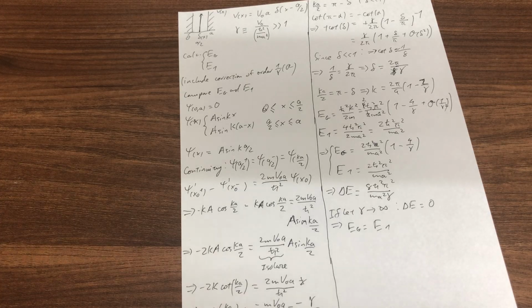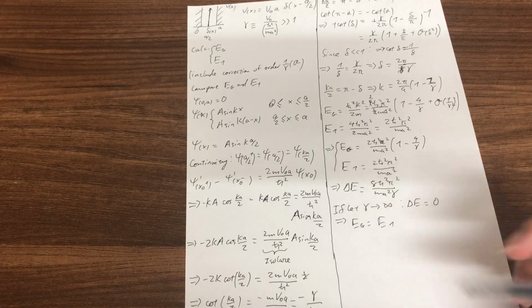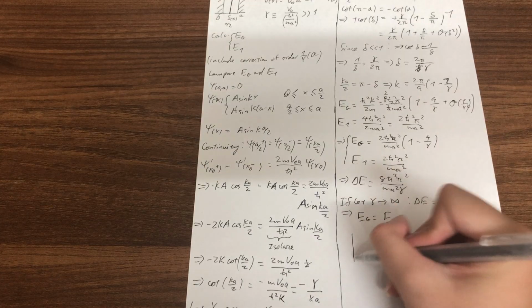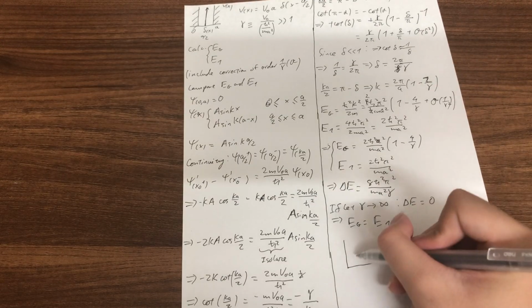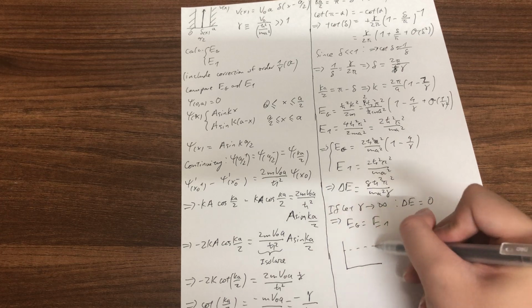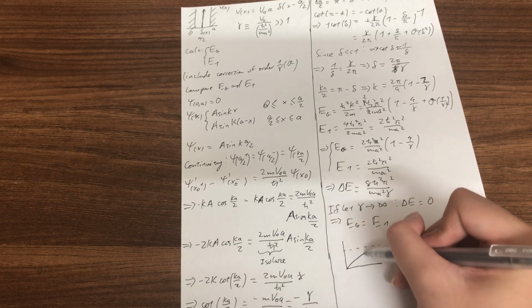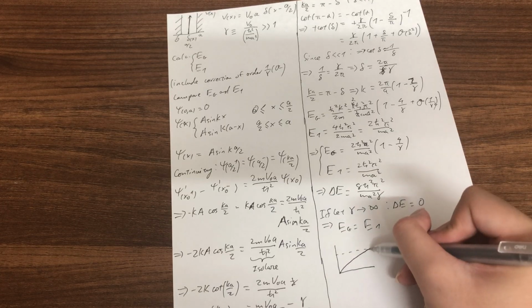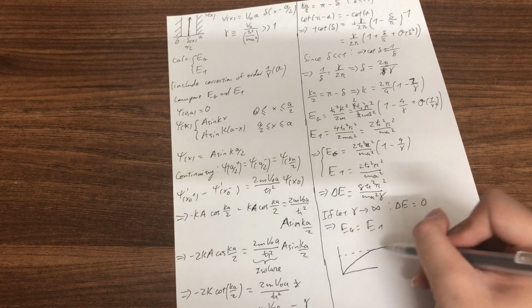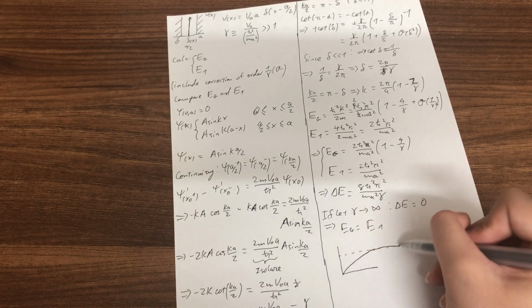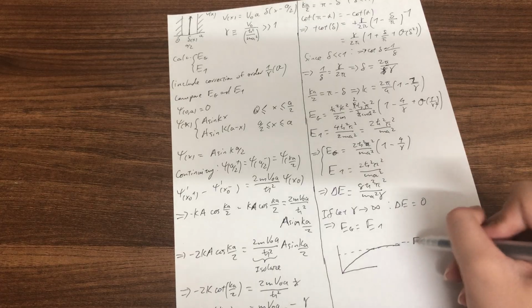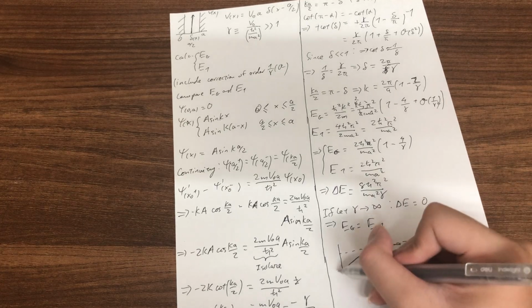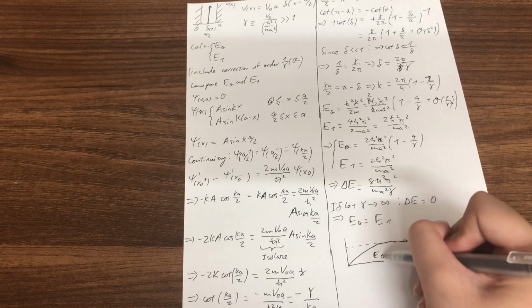So it's gonna be rising. It's gonna rise to something and then plateau. It's just gonna approach this line, doesn't cross it. And this line is E1. This is your E ground.